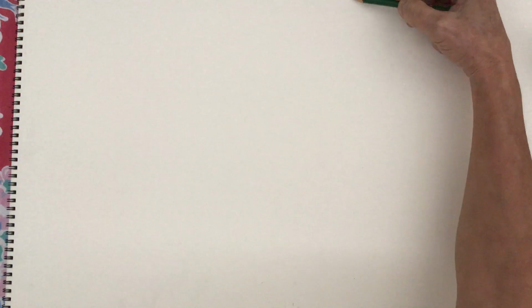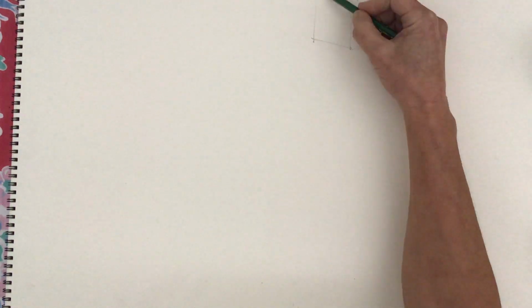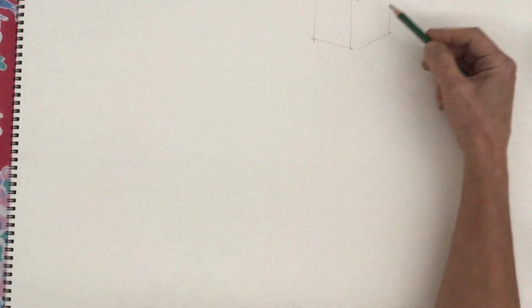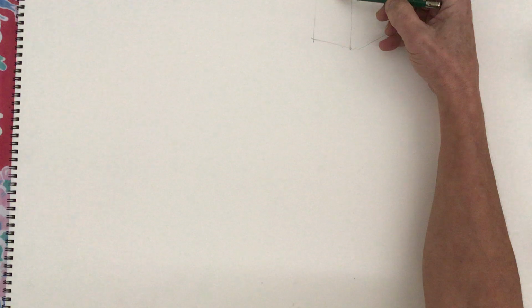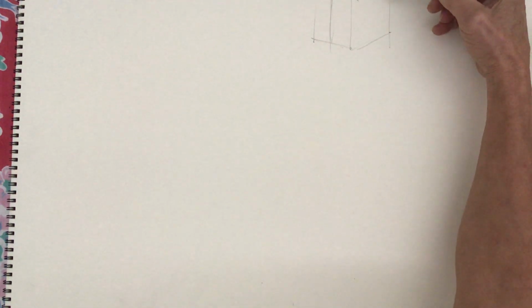And it's going to have a front, and it's going to have a side, and it's going to have a top, obviously. And so the side, that's where the ears are, and the front is where the face is.